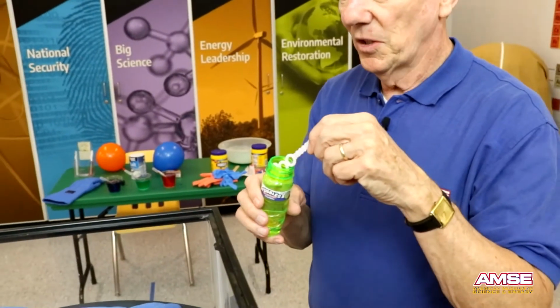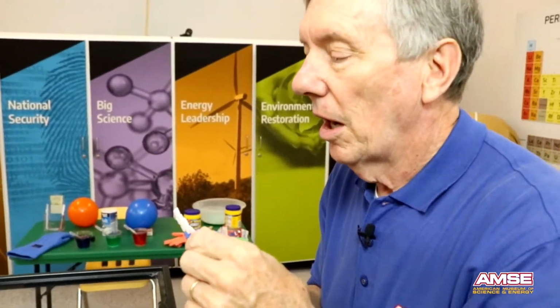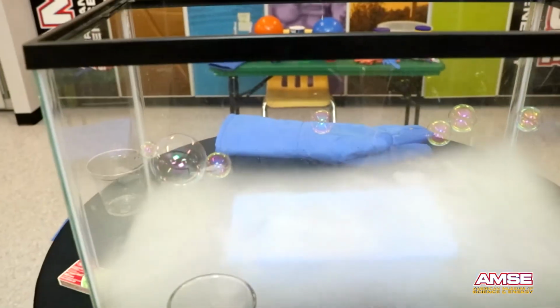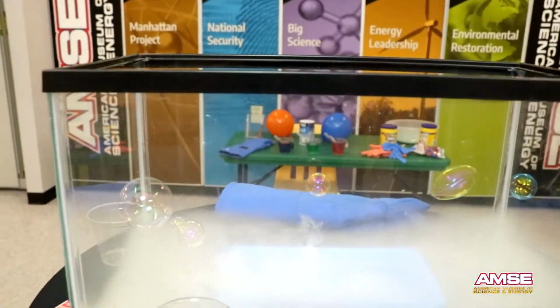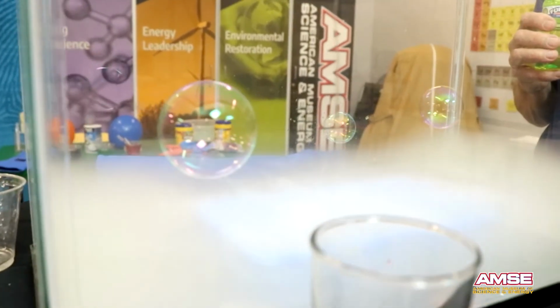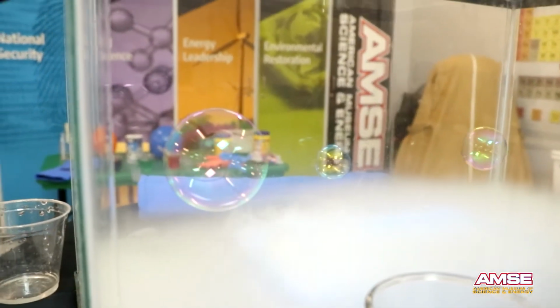So our other experiment is going to be making bubbles. And I'm going to take this bubble wand and let's watch when I blow the bubbles. Are they going to float or sink? Okay, they have the air, carbon dioxide, oxygen, and nitrogen, which is all lighter than the carbon dioxide. So what are they doing? They're floating above that layer of carbon dioxide.